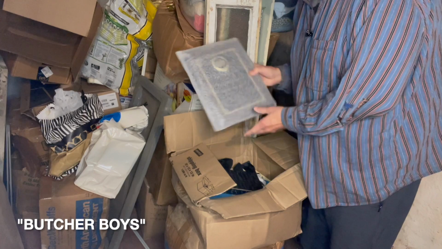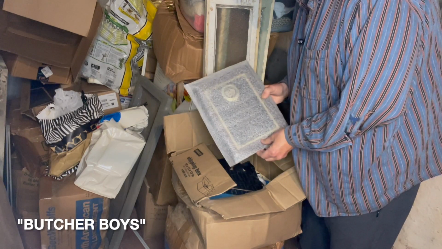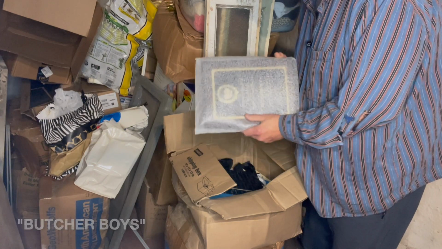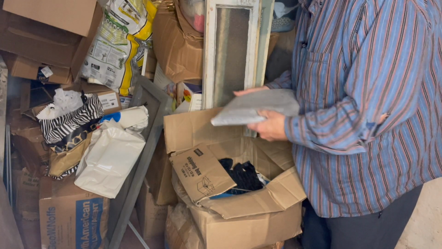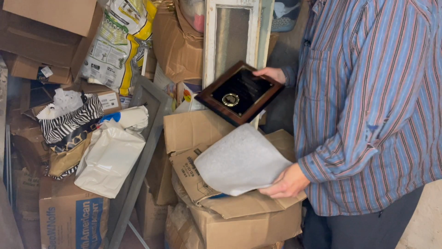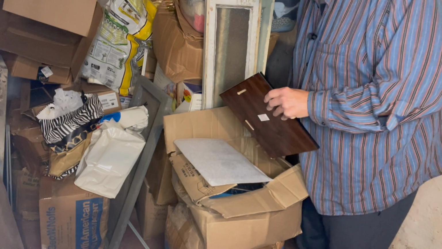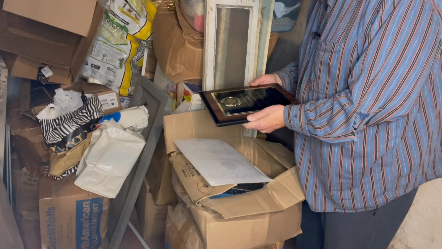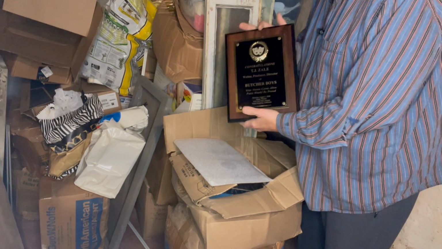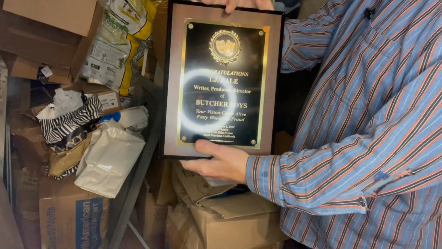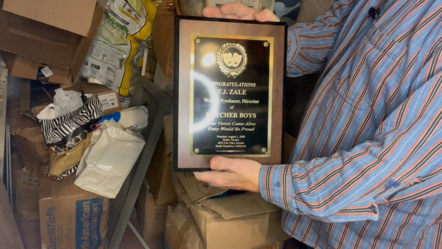Aha! A plaque. My mom would do these for me for every play I did. It was very sweet of her to do them, but it was a little odd getting a plaque or a trophy every time I did a play, especially when I was trying to make this my career, and I'm like, I'm just doing my job now. This one's pretty good, though. This is congratulations to TJ Zale for Butcher Boys. Pretty much the one and only.